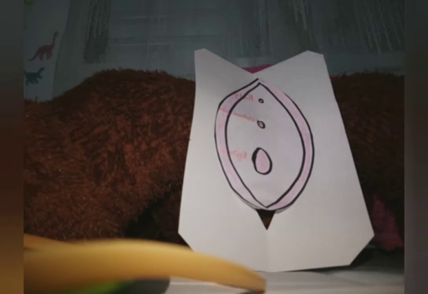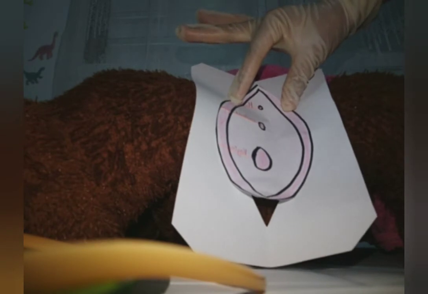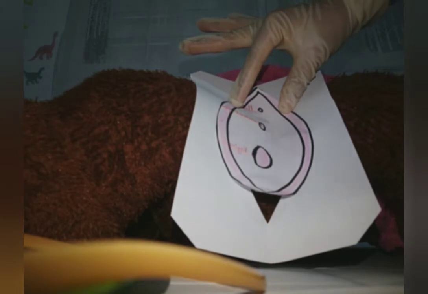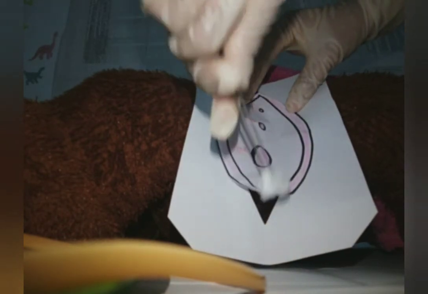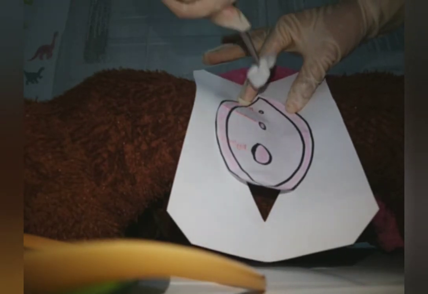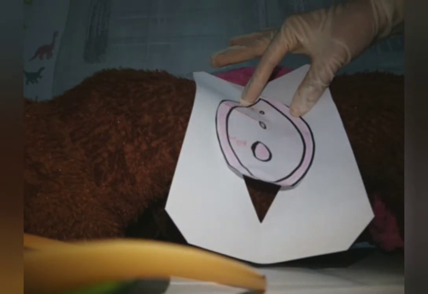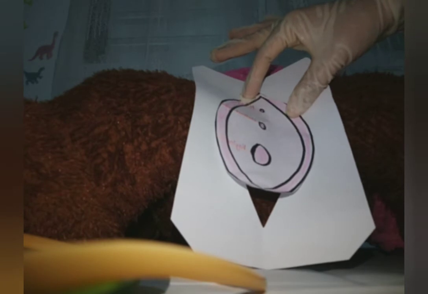Now with my non-dominant hand, that is my left hand, I will identify the meatus by retracting the labia and hold this position until I finish the procedure. So with my dominant hand, I will apply the antiseptic to the farthest side from top to bottom and discard. And now the nearest side from top to bottom, and in between from top to bottom, and I will let the antiseptic dry.